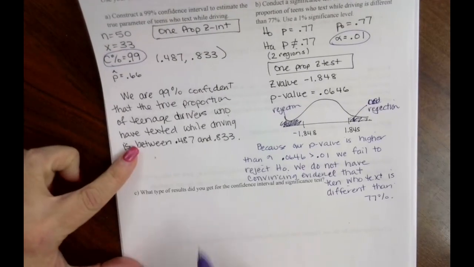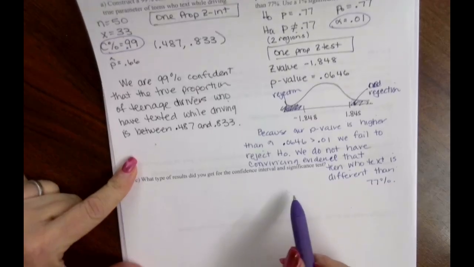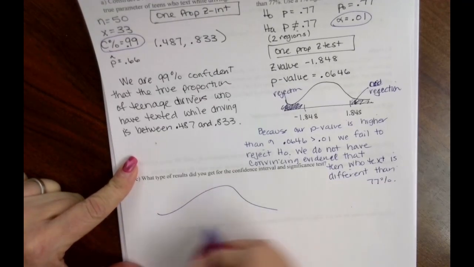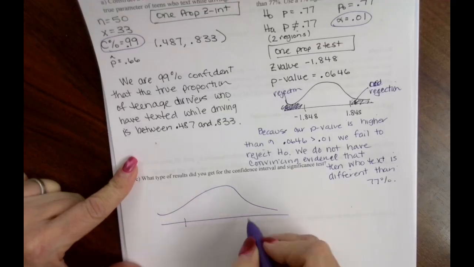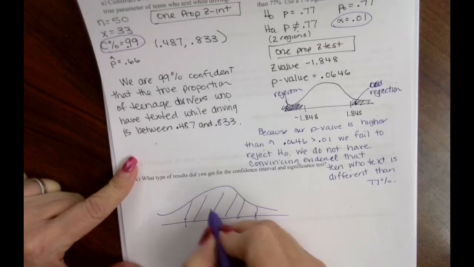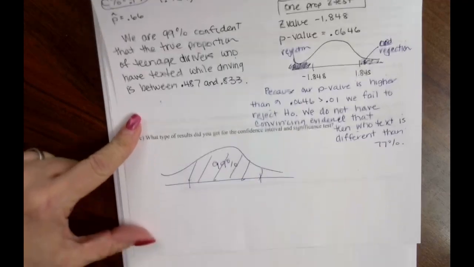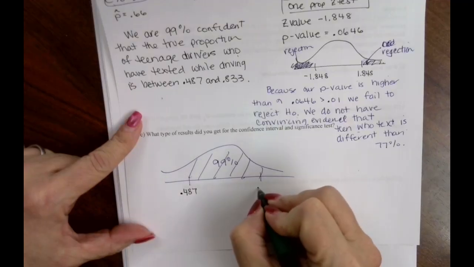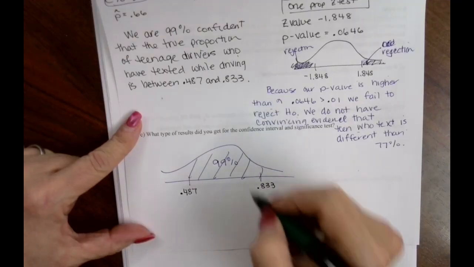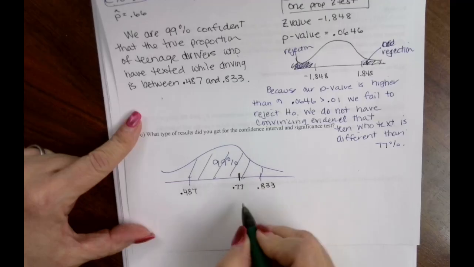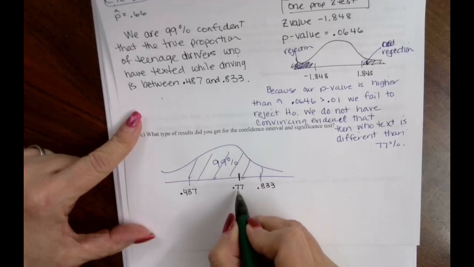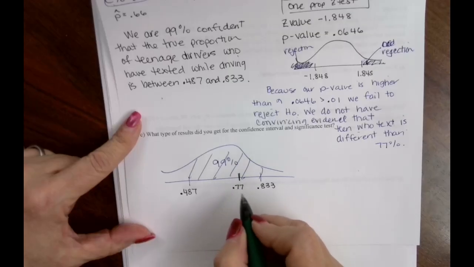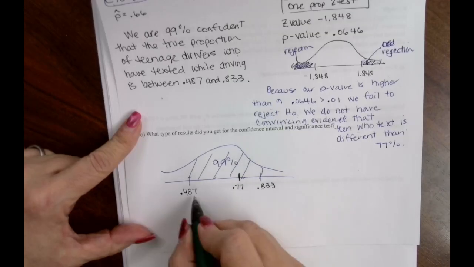All right, so what type of results did you get from the confidence interval and the significance test? Well, here's what we have. If I draw my curve again here, I know that my confidence interval, which is 99%, so this is my 99% interval, goes from 0.487 up here to 0.833. And this value of 0.77, which we're saying is our true proportion here, is a possible value, that this lies between these two numbers.